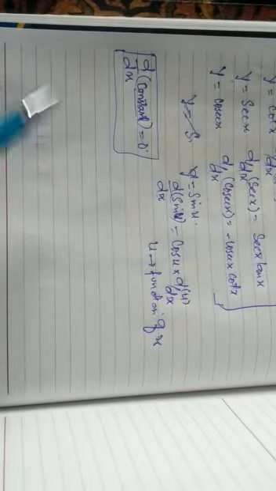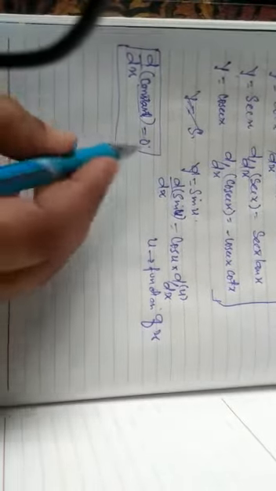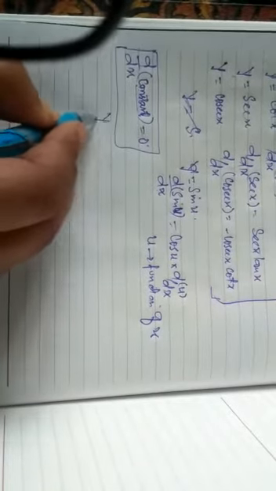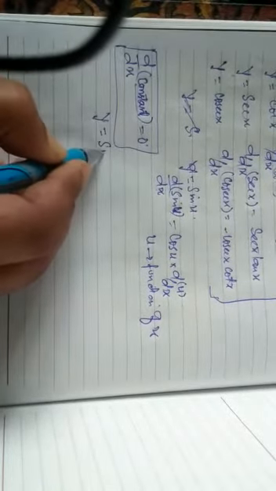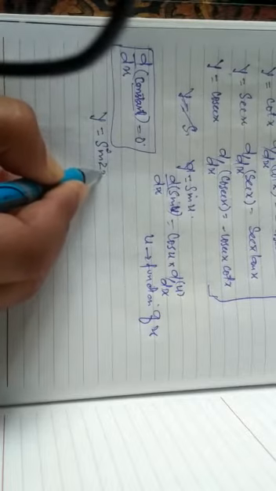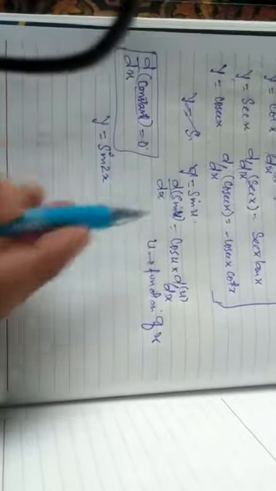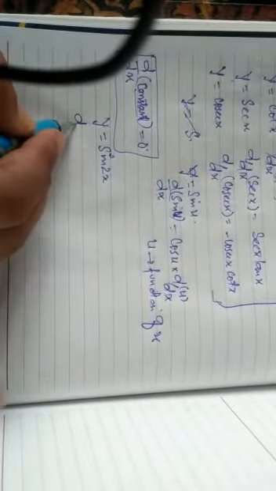Let us have a simple question here. We have to differentiate y equals sine of 2x. We are not going to solve it by ab initio, we are going to directly use the formula.